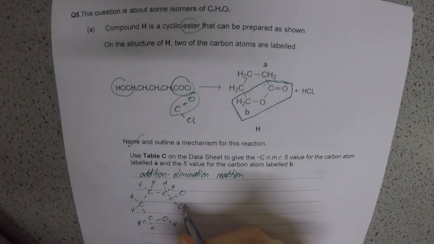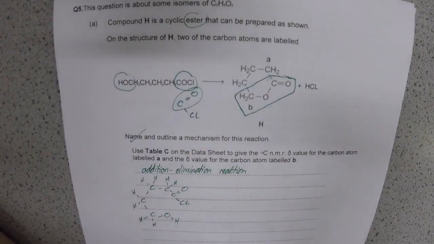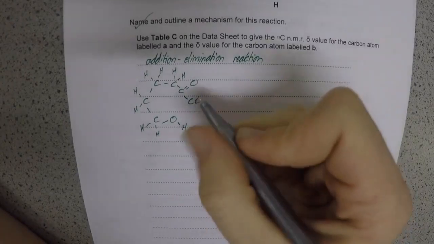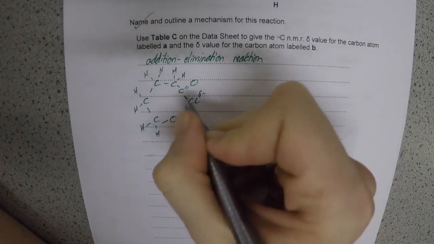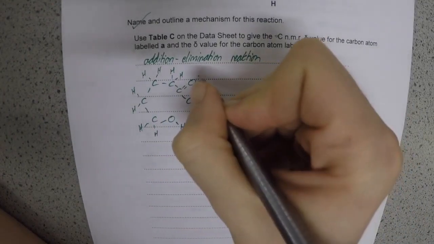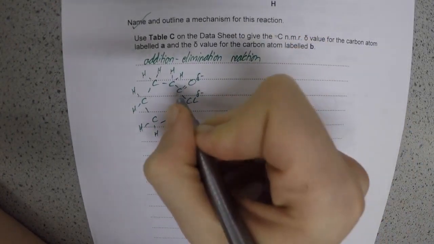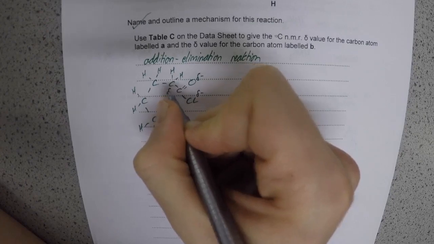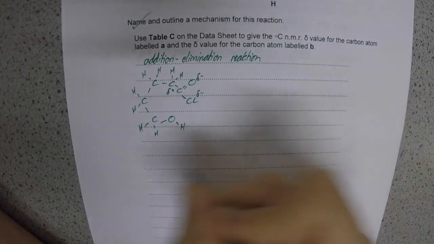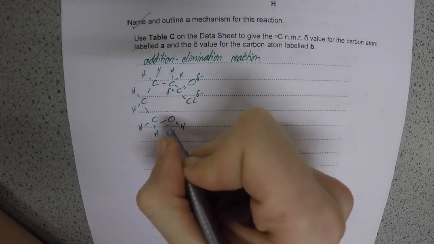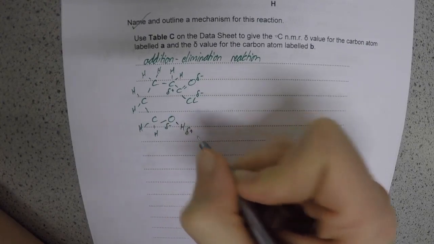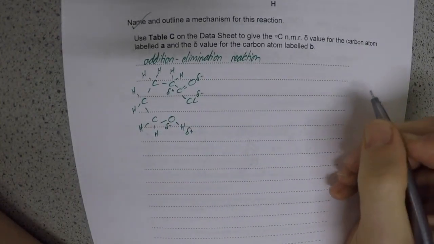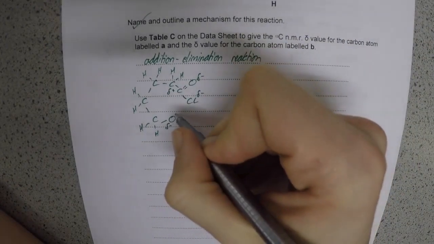The chlorine is electronegative, so that's going to be drawing electrons from that bond towards itself. Our oxygen is also electronegative, so our carbon in here is going to be electropositive. If you look at the other end, we've got an electronegative oxygen and a slightly positive hydrogen. And we've got our lone pairs.